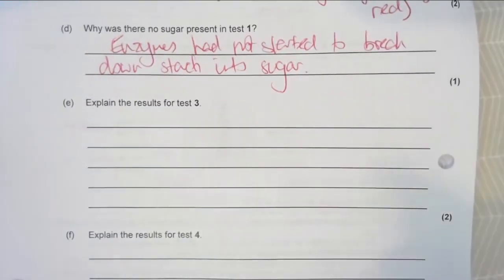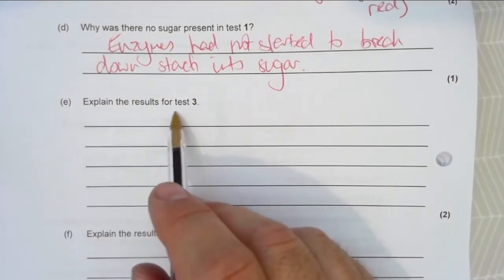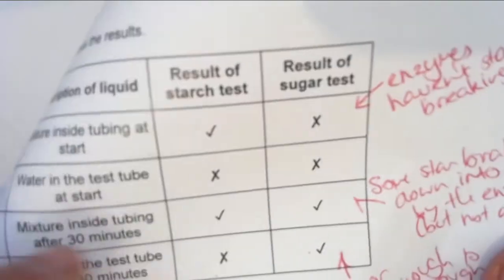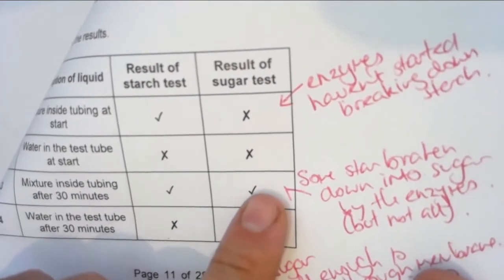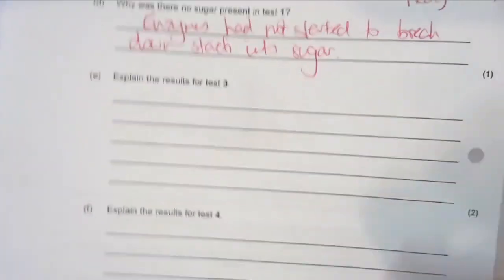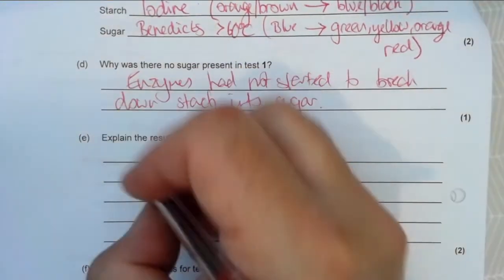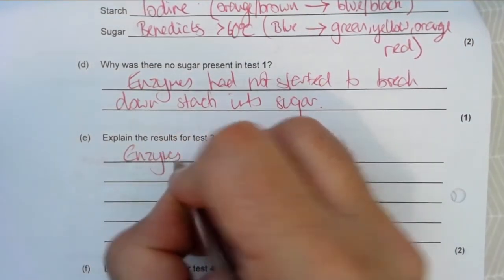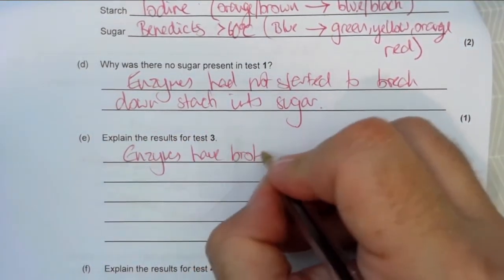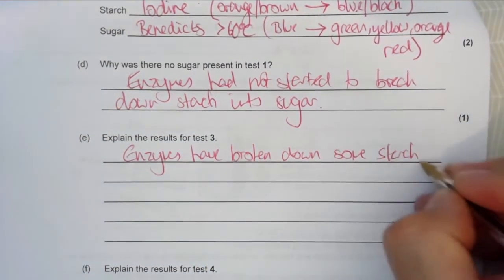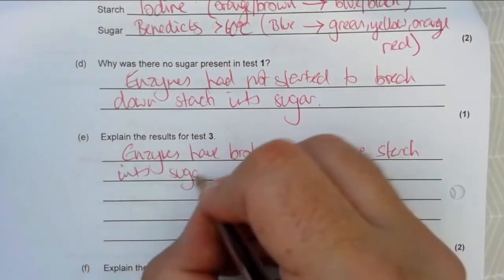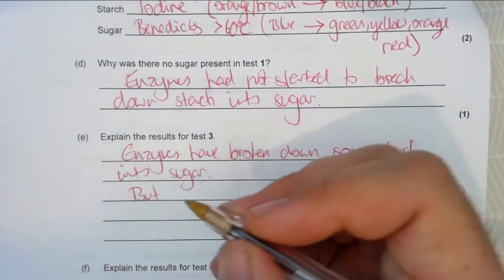For E, it says explain the results for test 3. So this was the most complicated one. This is where we had both starch and sugar, and we said that some of the starch has already been broken down into sugar, but it hasn't done all of it yet, so we've still got some starch left. So the enzymes have broken down some starch into sugar, but not all of it.